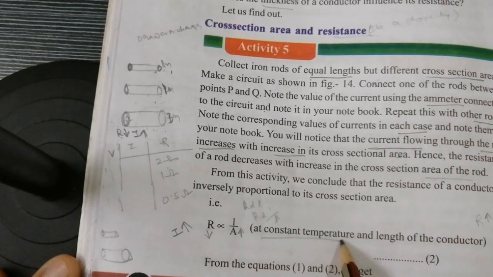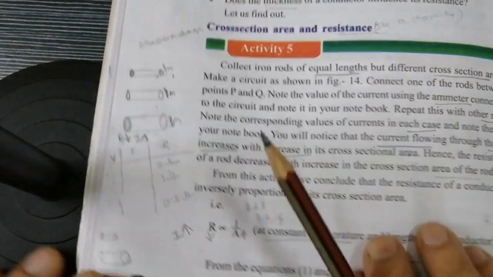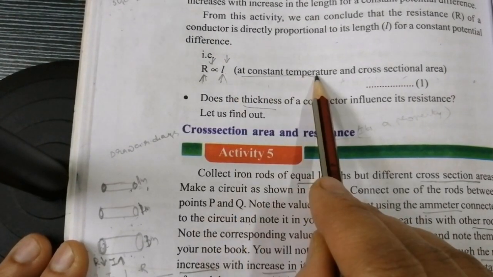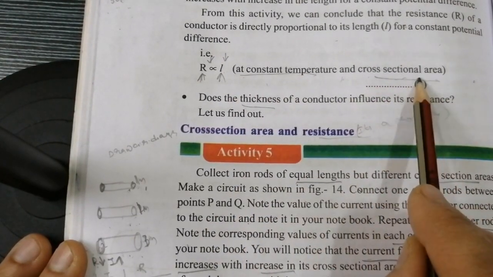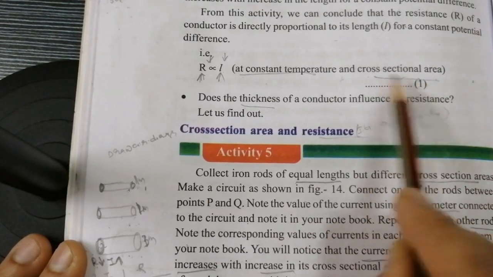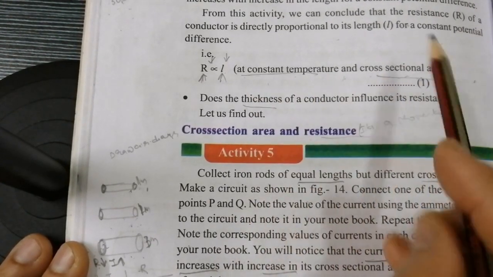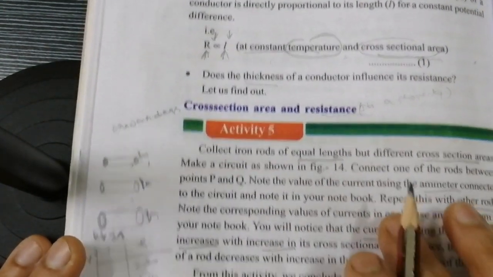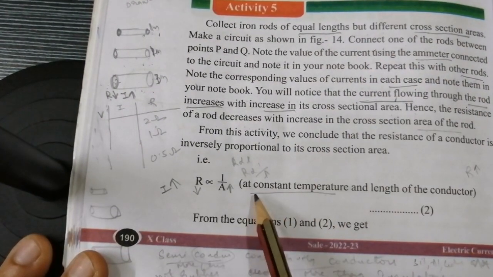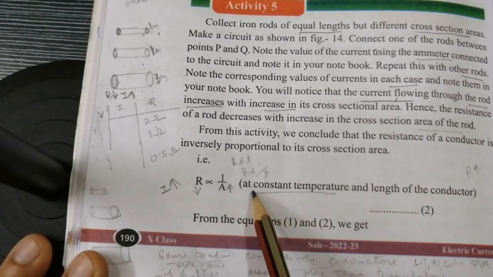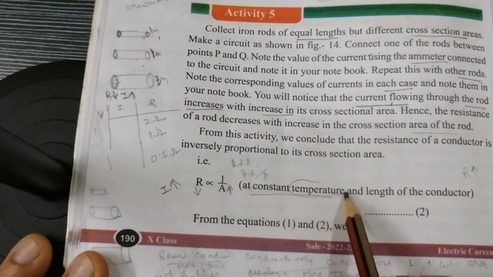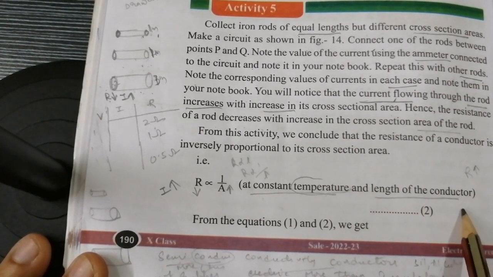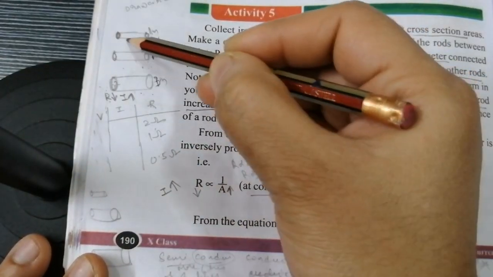Here the condition is that the temperature should be constant, and the length of the conductor should be constant. We should not change the length of the conductor.